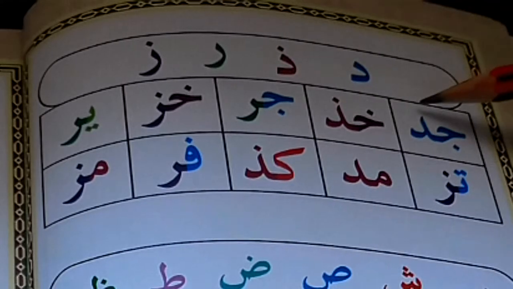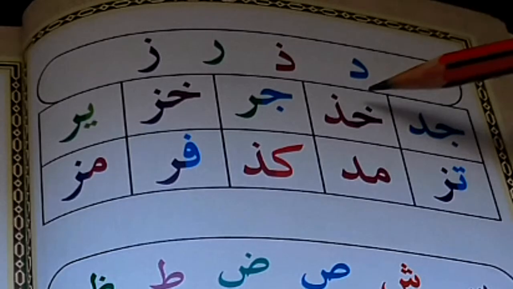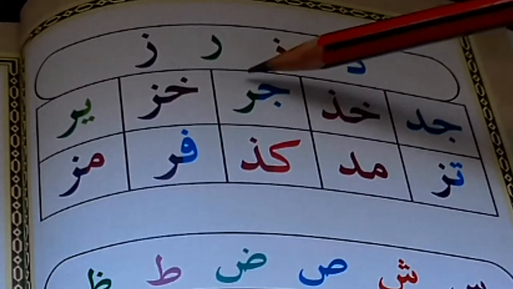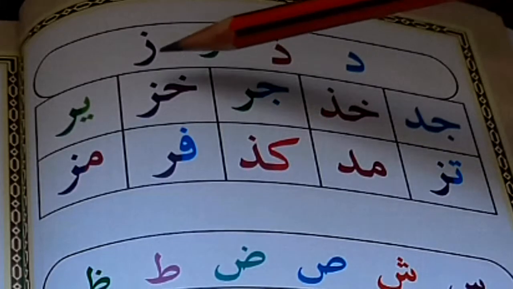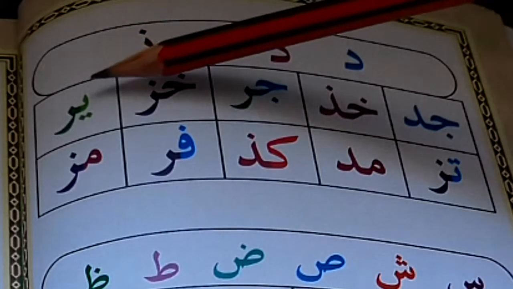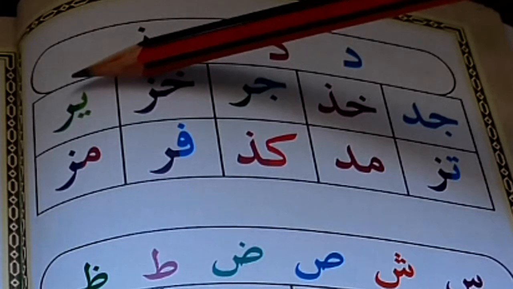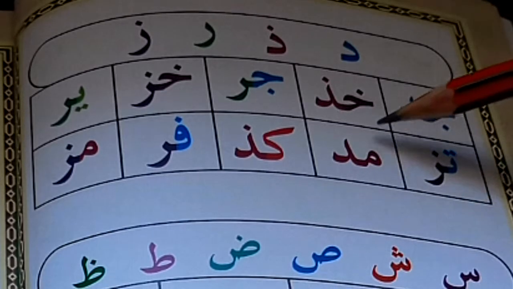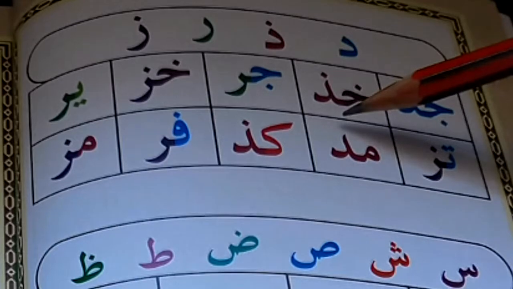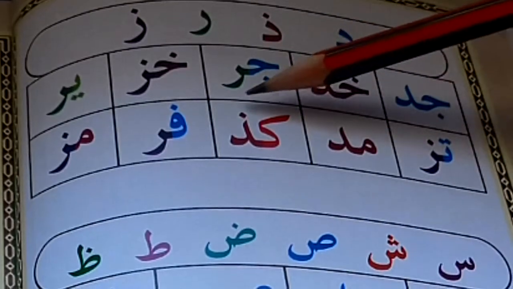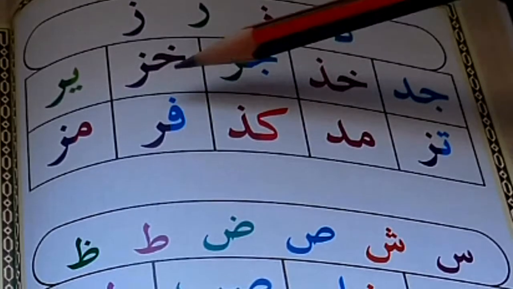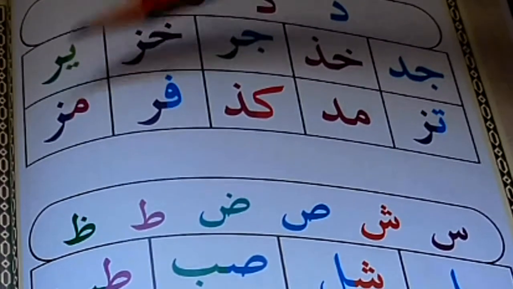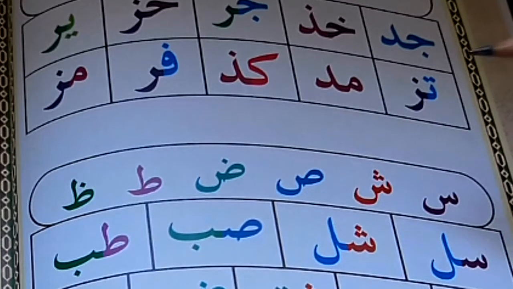Jim, dal, kho, dal, jim, ra, kho, za, ya, ra, ta, za, mim, dal, kaf, dal, fa, ra, mim, za. Good. Let's move to the next section.